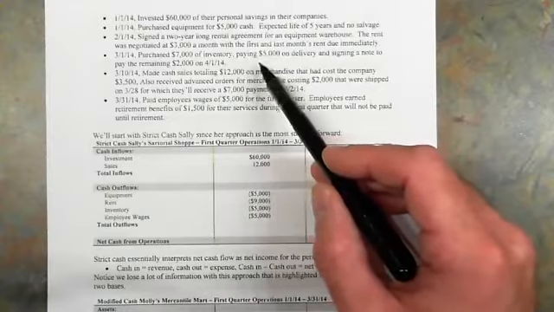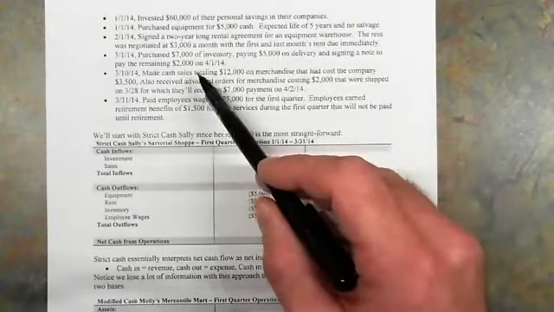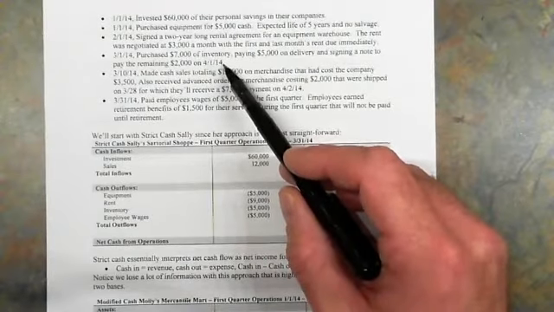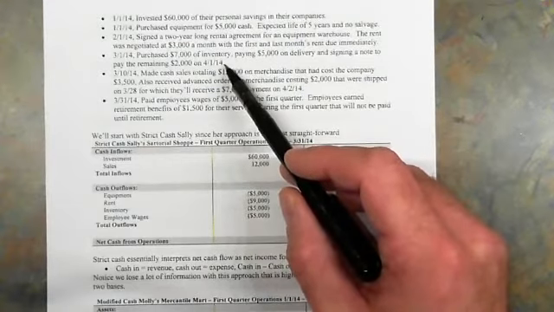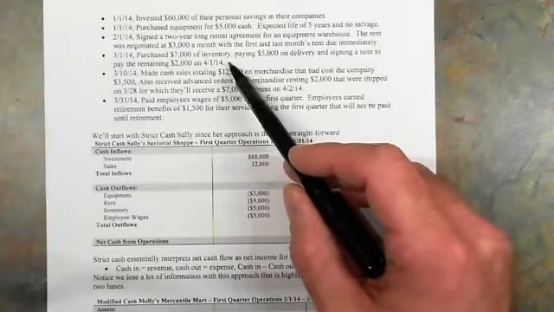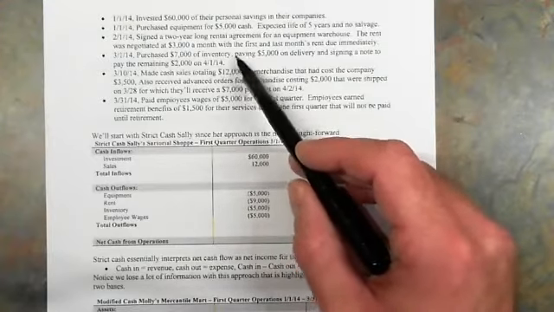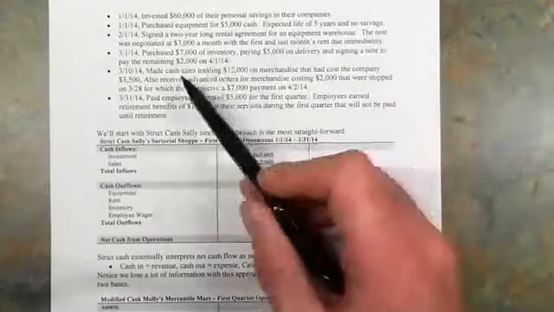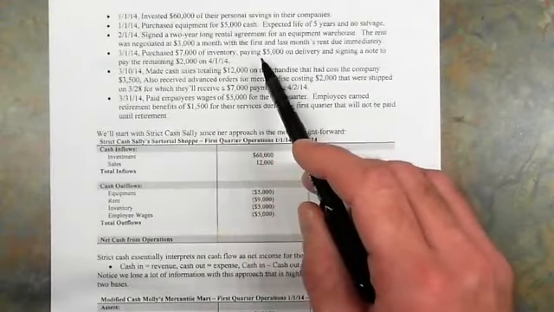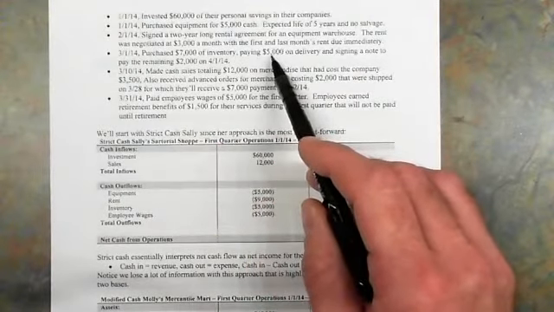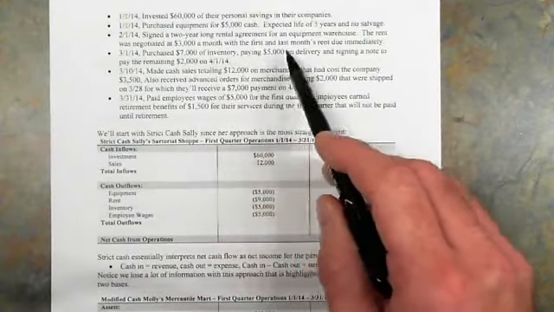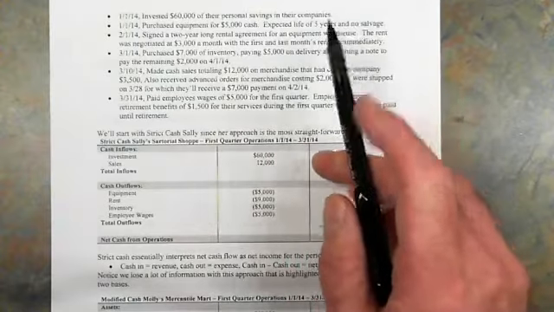Purchased $7,000 of inventory, paying $5,000 on delivery, and signing a note to pay the remaining $2,000. Now, if she were filing under US GAAP, the modified cash could not even think about doing modified cash. They would have to be accrual based, but let's pretend that they're not actually having to register with the SEC or go under US GAAP. We're just going to leave the legalities out of there. But if we purchase $7,000 of inventory, pay $5,000 on delivery, and we sign a note that's going to be paid on 4/1/14, well, there's going to be a couple issues here.